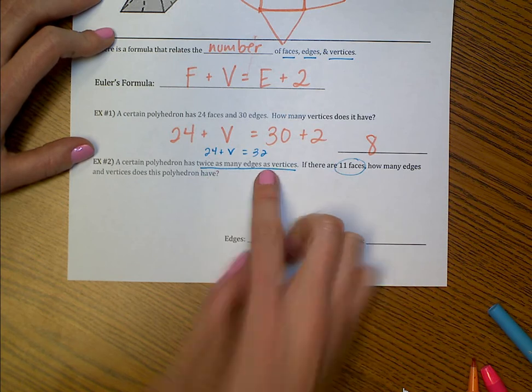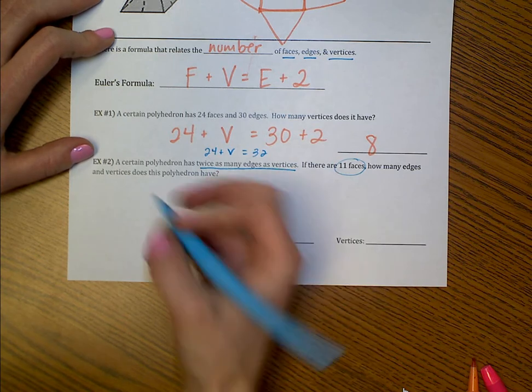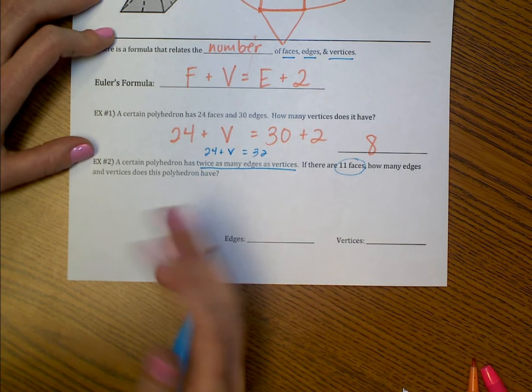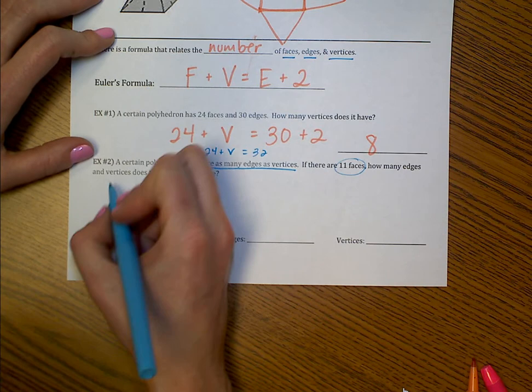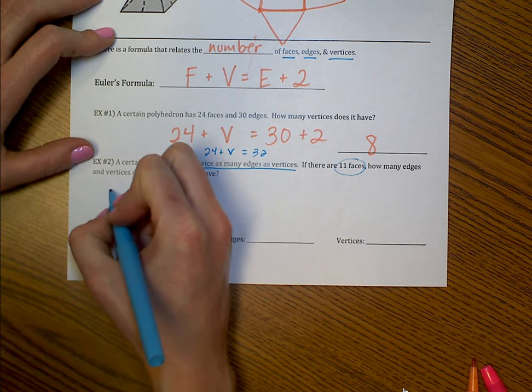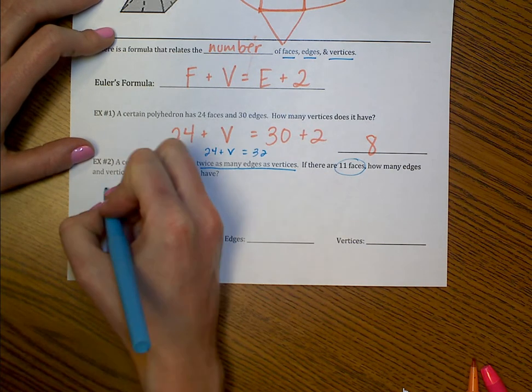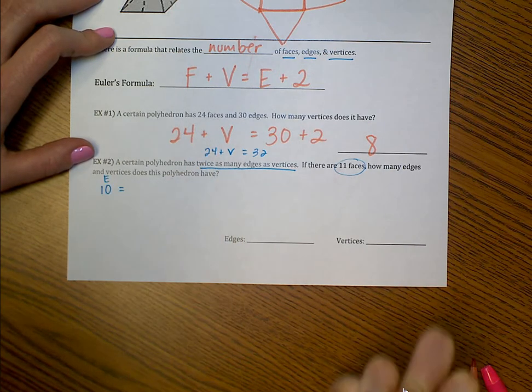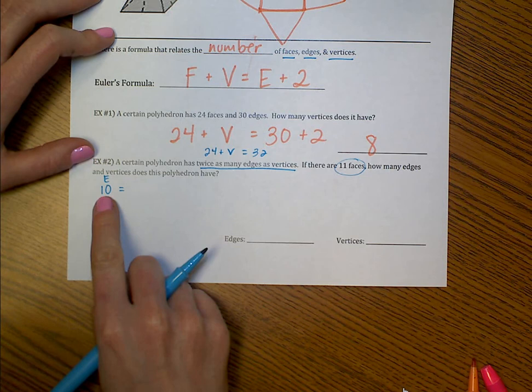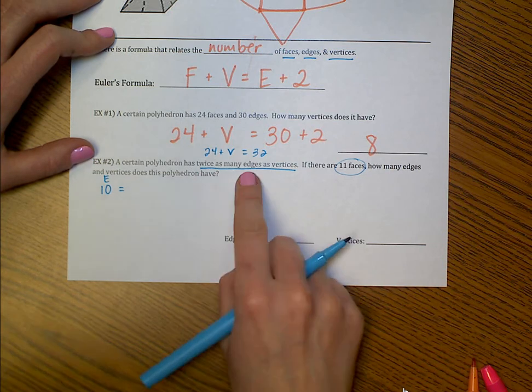So I'm going to make something up. And don't think this is the answer. I'm totally making this up. Let's say that there are 10 edges. So there's 10 edges, and I know that there's twice as many edges as there are vertices.